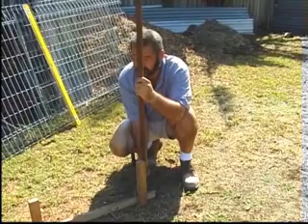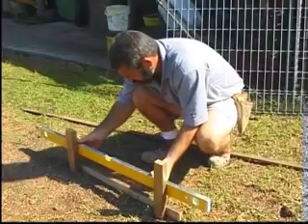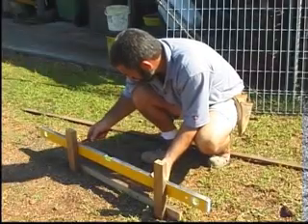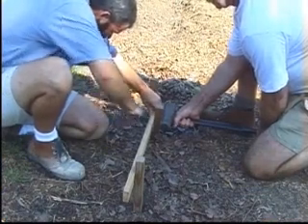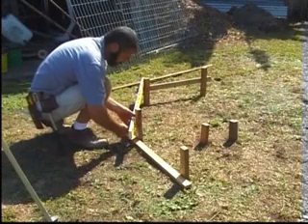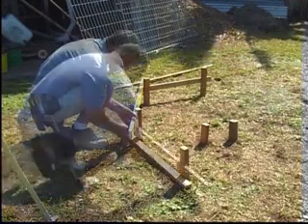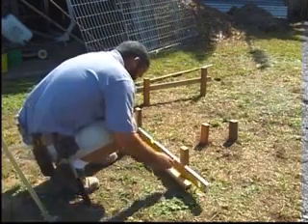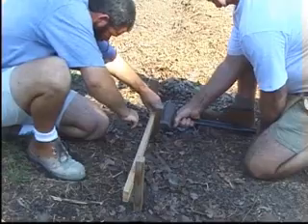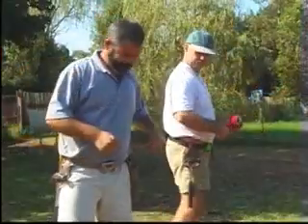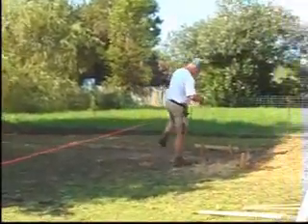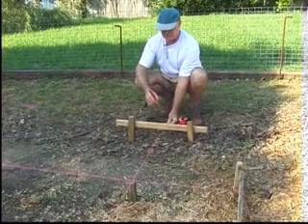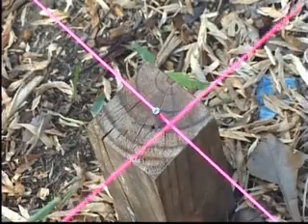Whoa, that's good. One string line for each side is pulled over the nails in the corner pegs and fastened to nails in the profile ledges.